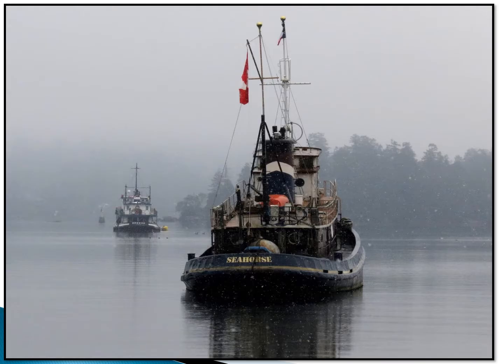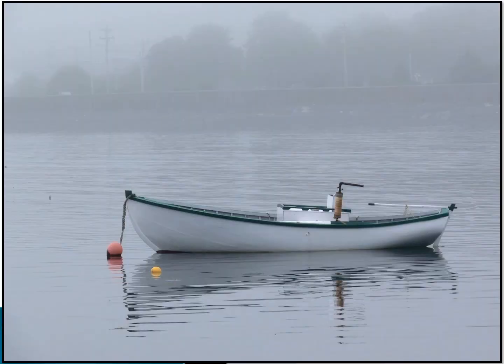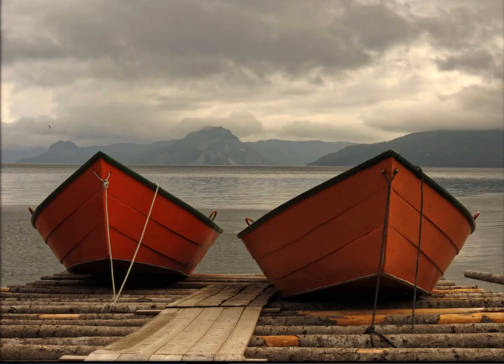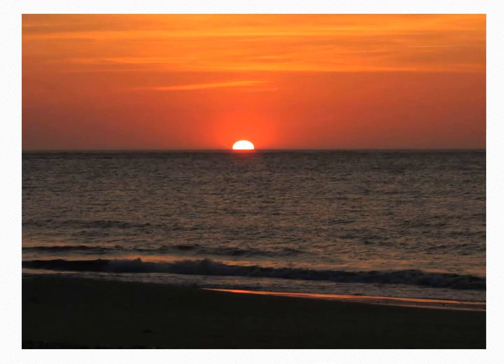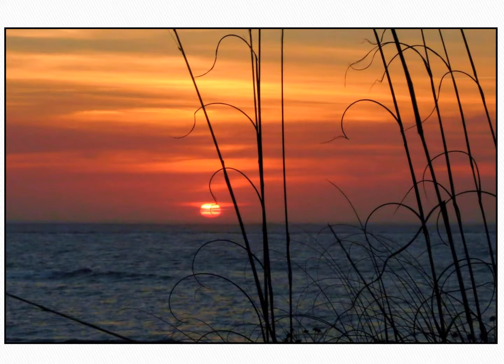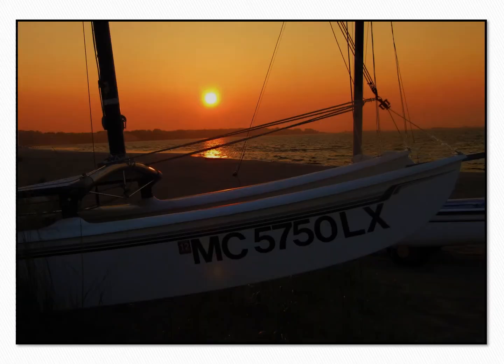Obviously, there's going to be boats around water, and I like to shoot boats in less than ideal weather conditions because I find it makes it interesting. And don't always think the boat has to actually be in the water. So instead of this at sunset, try something like this to make it a little more interesting. Or this.